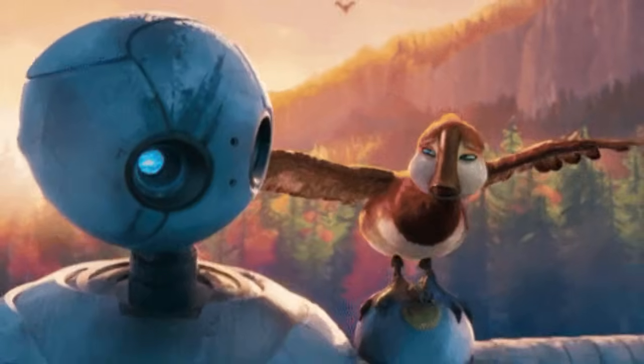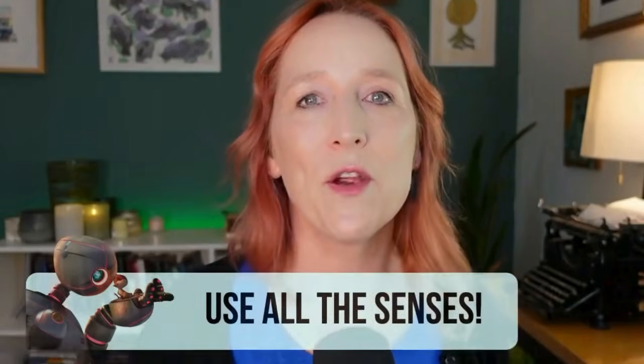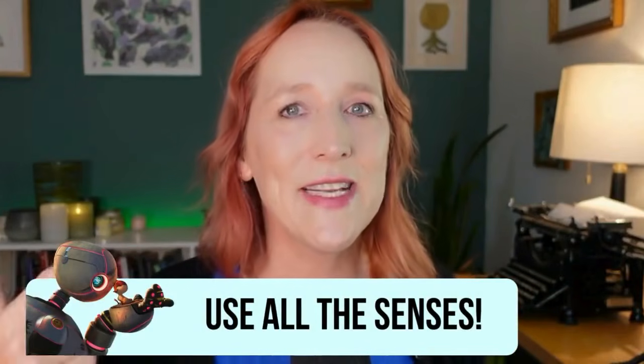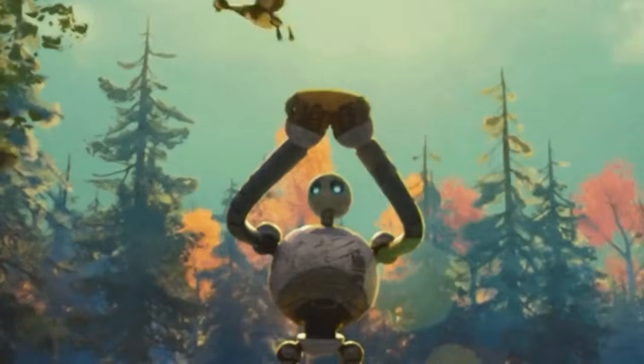Today we're going to work on descriptions, and we're going to use The Wild Robot as inspiration. When you're thinking of description, here are a few tips. First of all, you want to use all the senses so that the reader really feels like they're right there and they're part of your scene. Sense of sight, sense of sound, sense of smell, sense of touch, and the sense of taste. Let's look at this example.